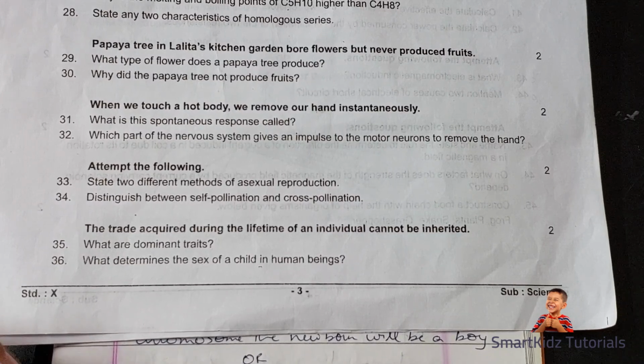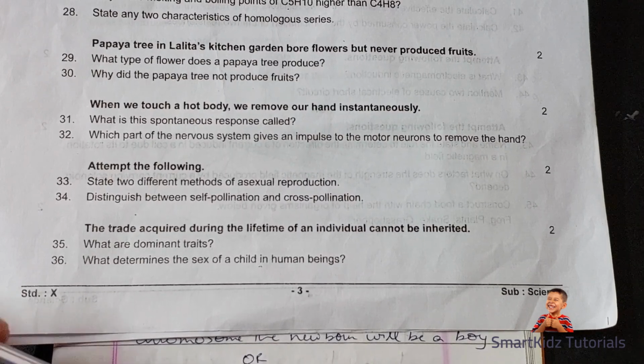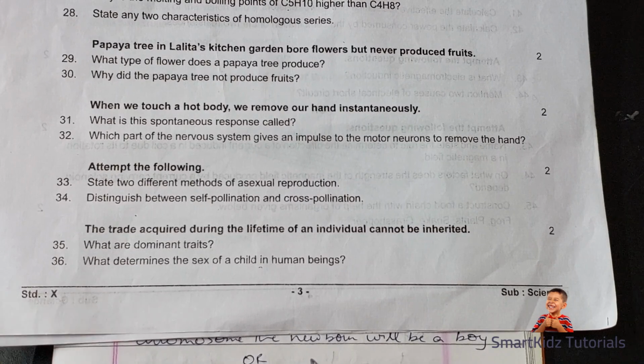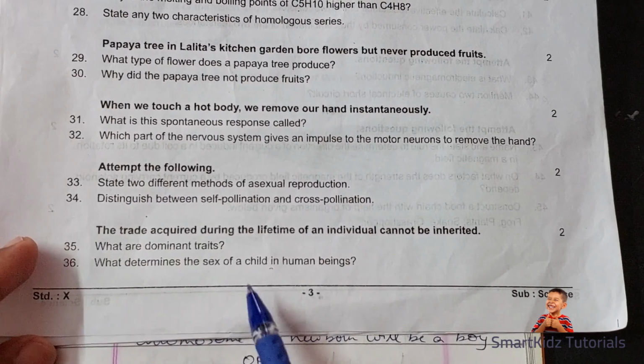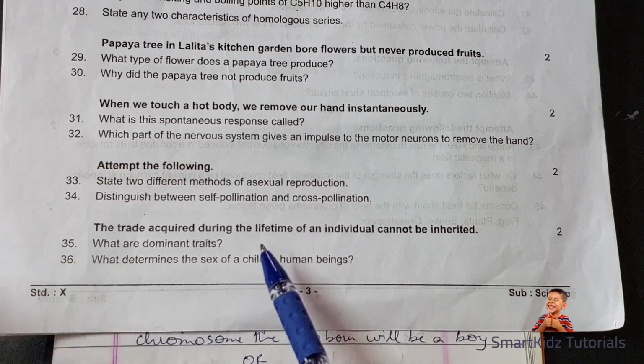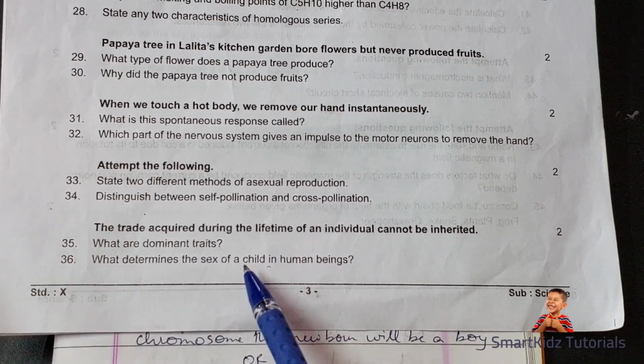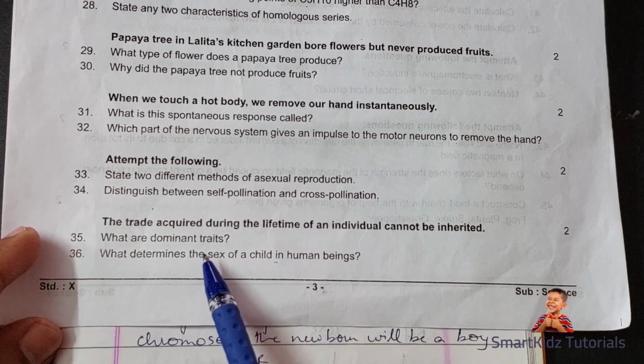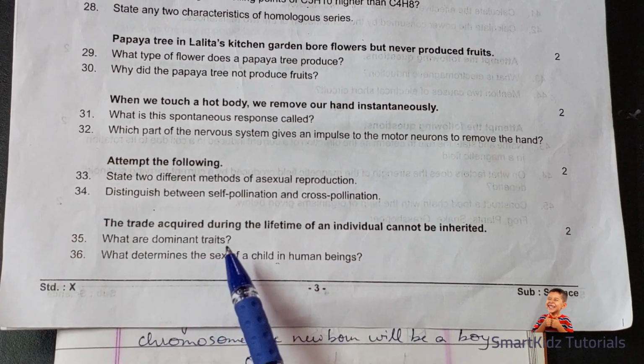In your case, the dominant variety would be brown, and in your sister's case, the dominant variety would be green. The one which is expressed is referred to as a dominant trait. That doesn't mean you don't have genes for the other trait. You do, but the one which is expressed is called the dominant trait.